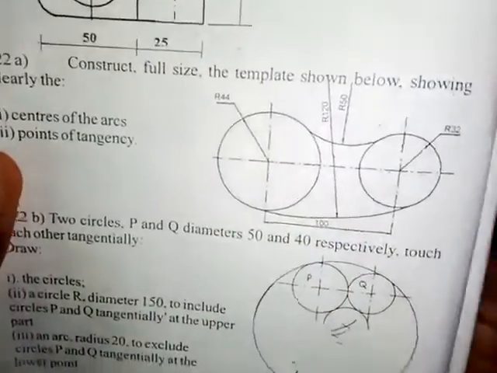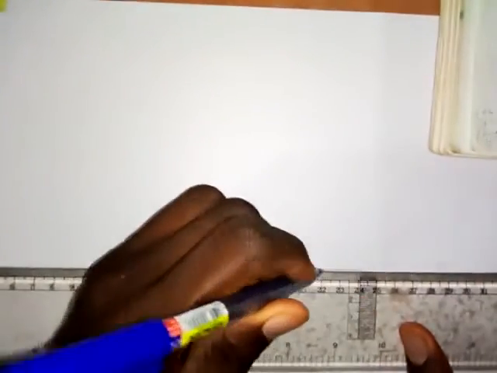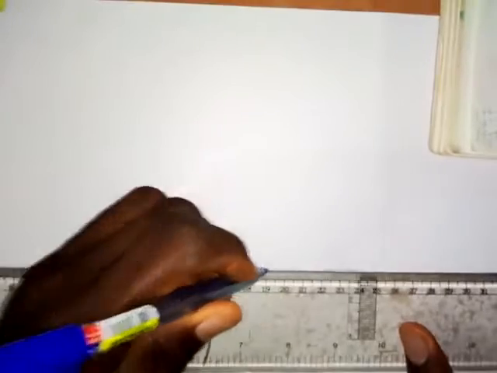So the construction goes as follows. The first thing is we draw a horizontal center line. Then I will draw a vertical center line here.